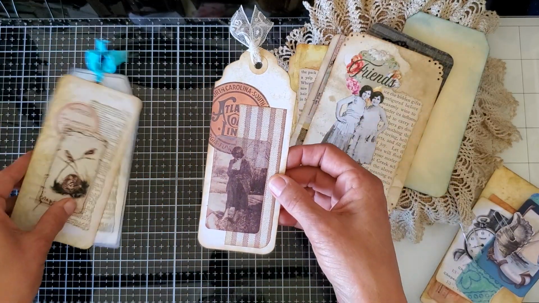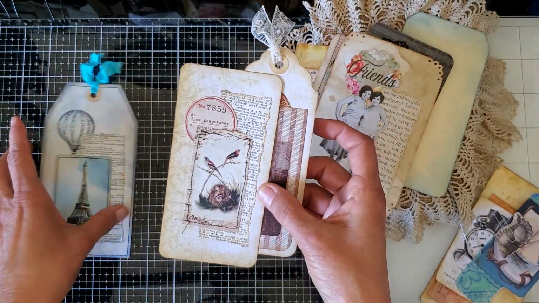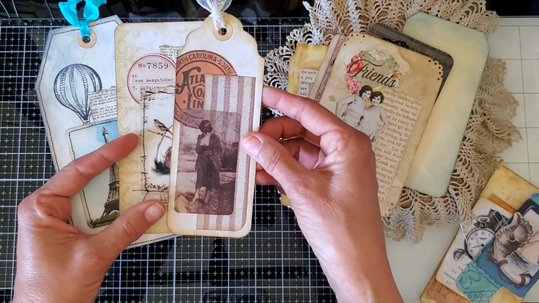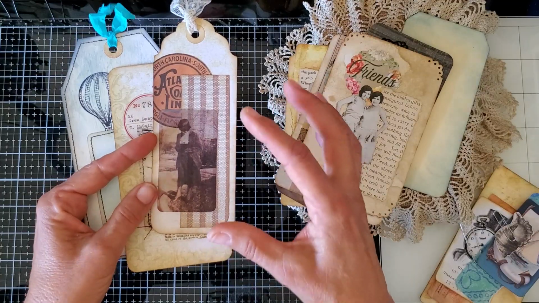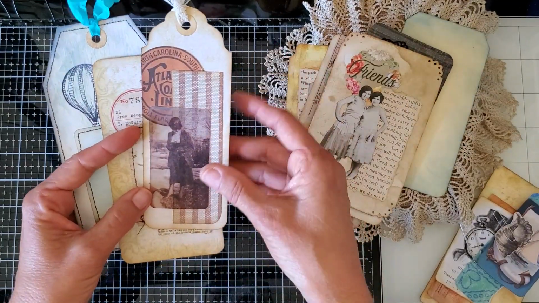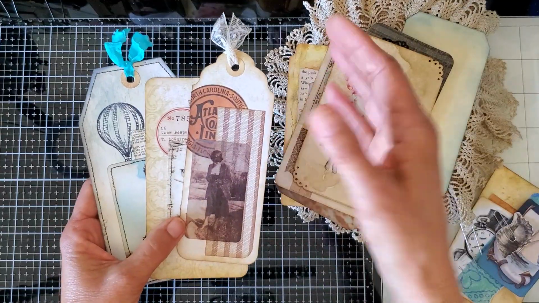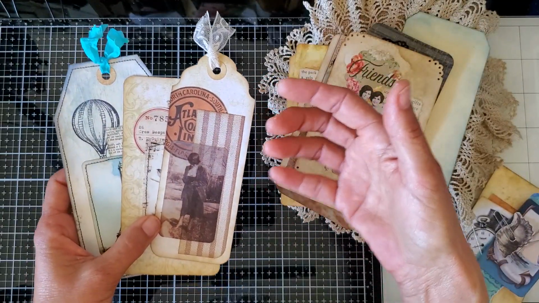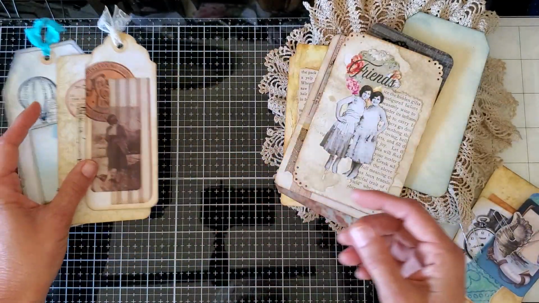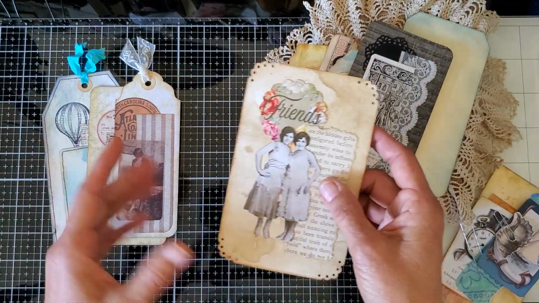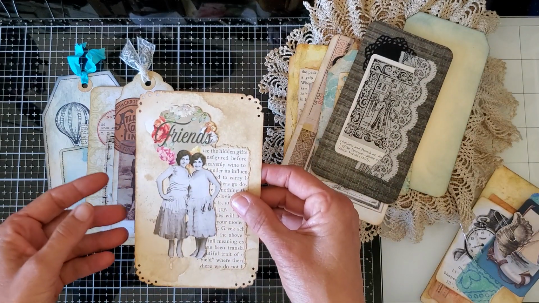Whatever ends up on top is kind of the focal point. That's a design principle called hierarchy, that the most important thing is on top or in front. Things that are less important in your design, you can choose to put behind. That's just called hierarchy, but it doesn't have anything to do with what we're doing today.